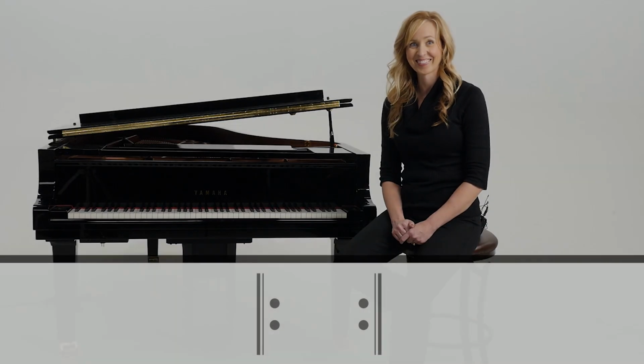At the beginning of every piece of music is a fraction. That fraction is called a time signature, and it tells you a lot of very important things. The top number tells you how many beats are in a measure. The bottom number will tell you what kind of note gets the beat.